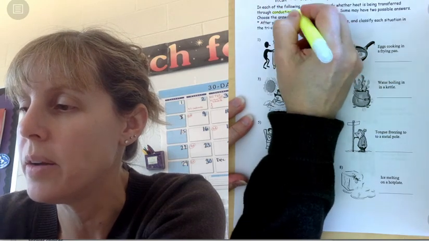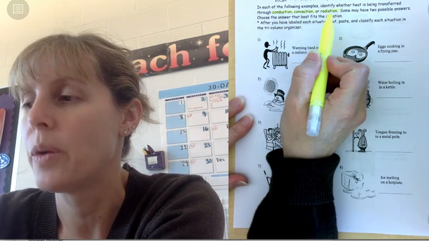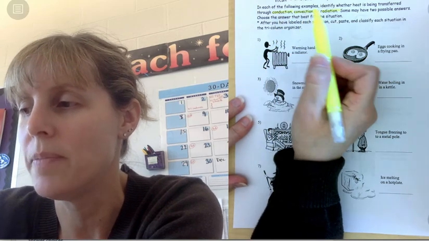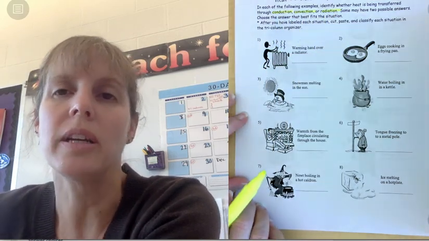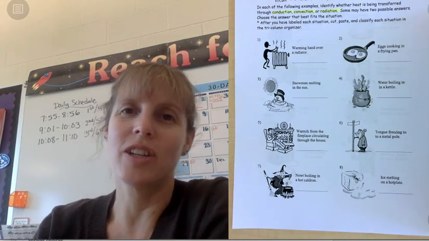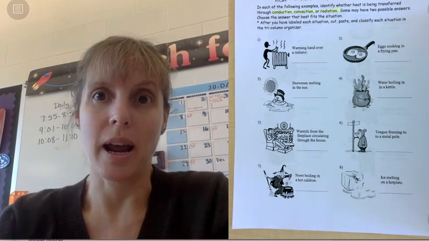So conduction, convection, radiation. Let's say it together. Conduction, convection, radiation. Say it again. Conduction, convection, radiation. We're going to look at some examples and some pictures of conduction, convection, and radiation, and we'll see how well you guys did. You can pause it as you go.